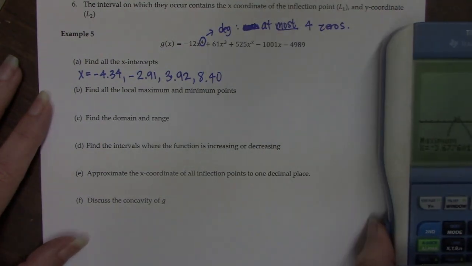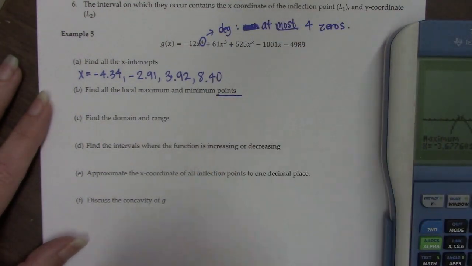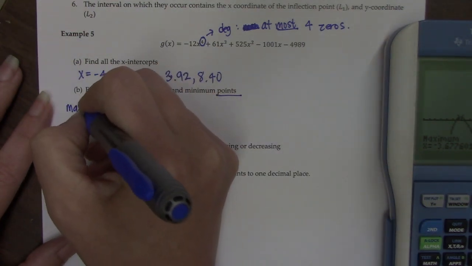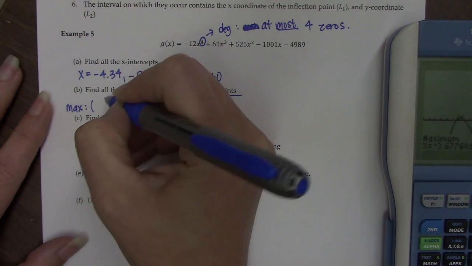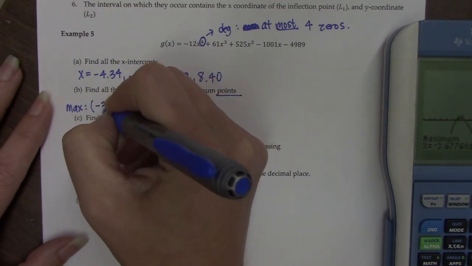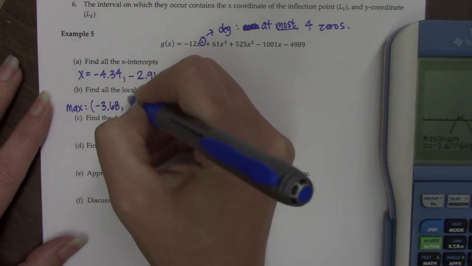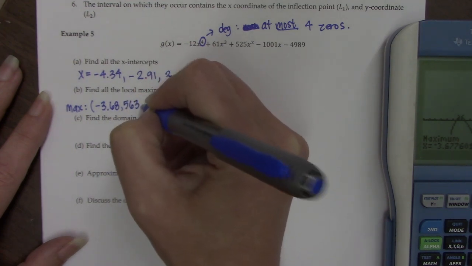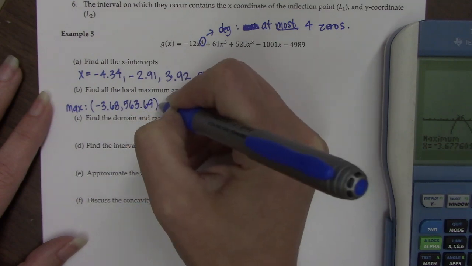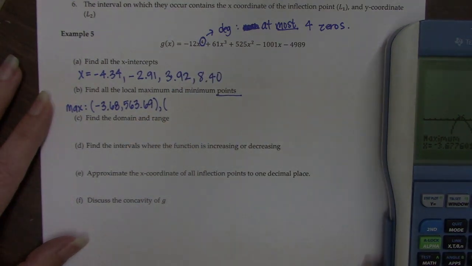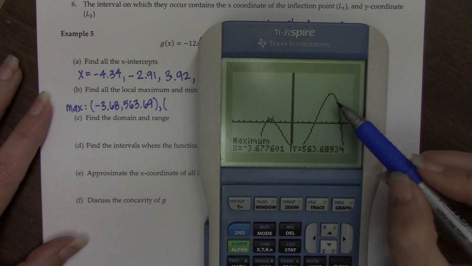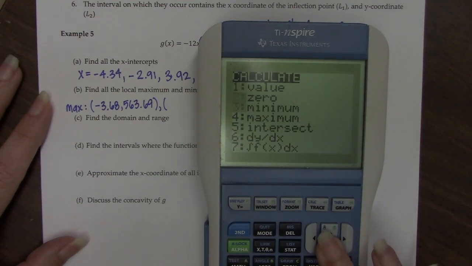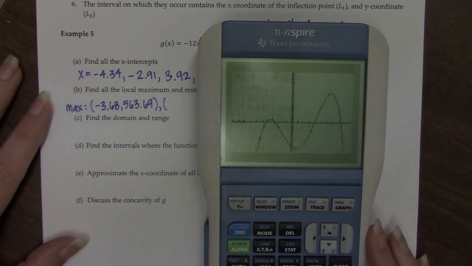And notice here in the question, it says points, so we want to give the x and y coordinate. So there is a maximum at negative 3.68, comma 563.69. There's a second maximum right over here. So we're going to go to second, calc, maximum.